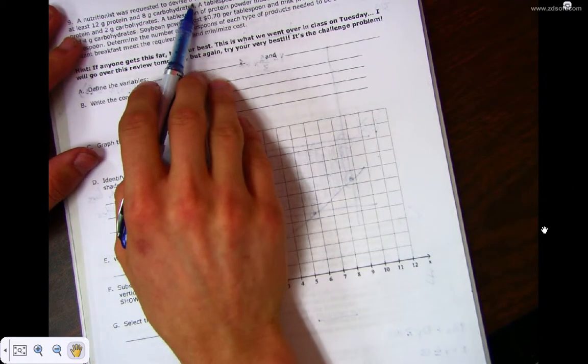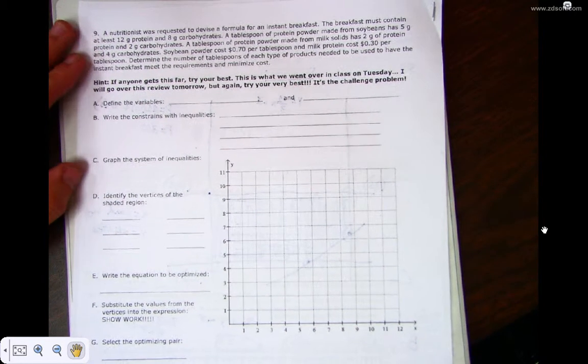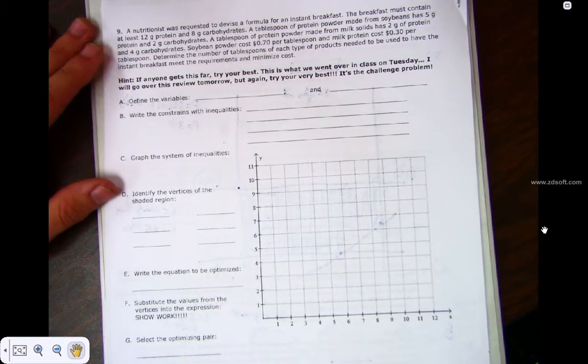All right, last page, the tough one. A nutritionist was requested to devise, and this is straight up called linear programming. This is a lot of work to do, all right? But if you can do it, that's impressive, okay? You can impress some people with this type of knowledge. All right, here we go.